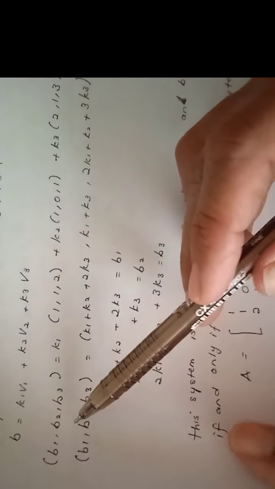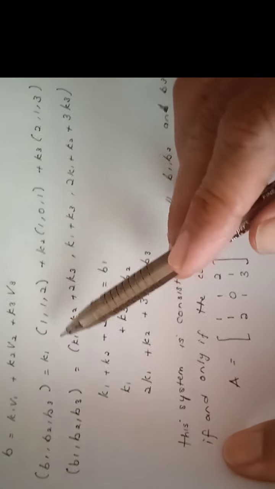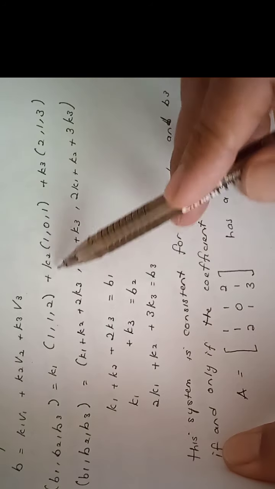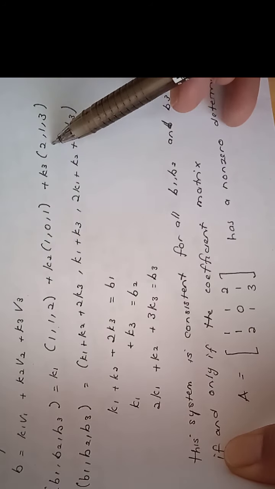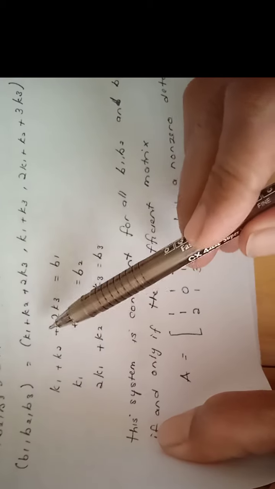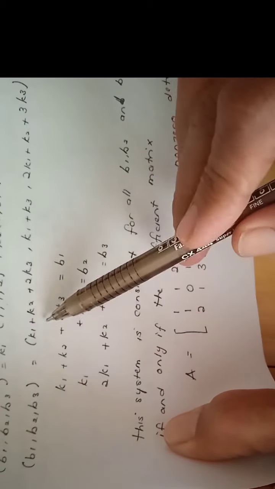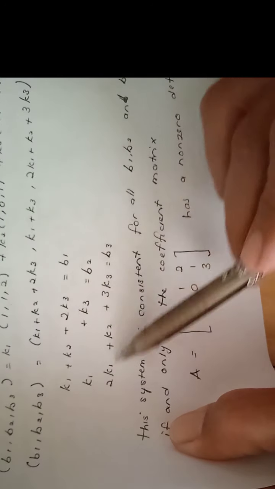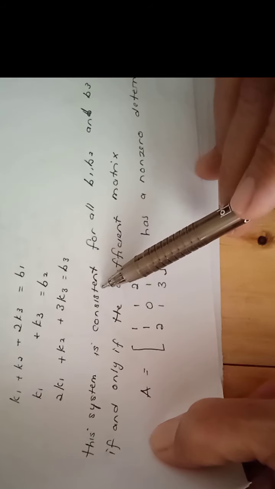Now let (b1, b2, b3) be b. We can write it as a linear combination of k1v1 plus k2v2 plus k3v3. So (b1, b2, b3) can be written in this form. Now write it as a system of equations like this. So this system is consistent.